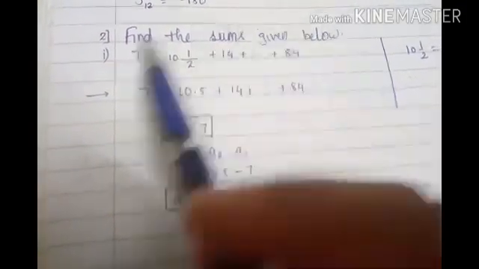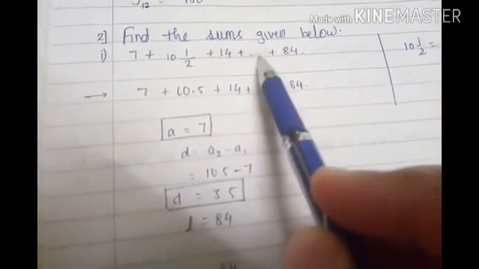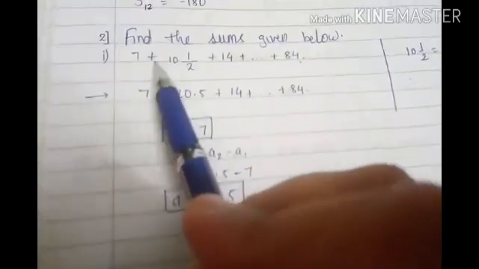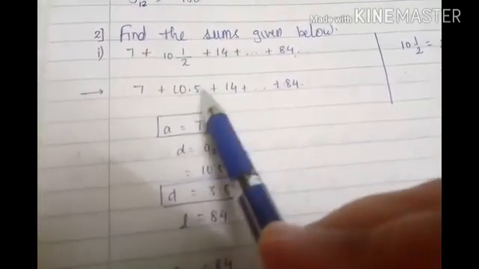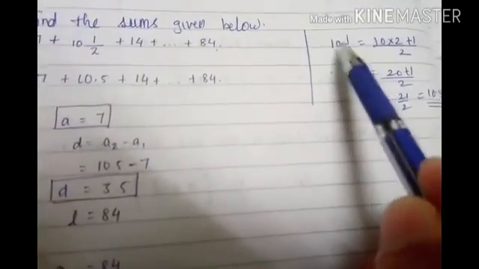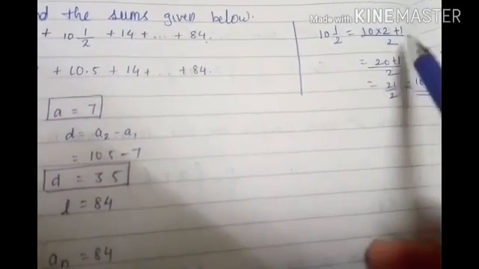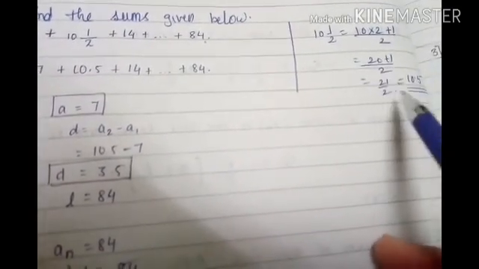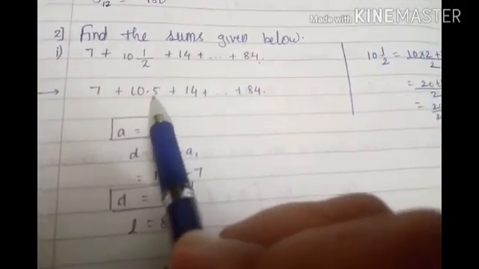The sum is 7 plus 10 and a half plus 14 plus and so on, up to 84. So we have to find the answer of 7 plus 10 and a half. 10 and a half is 10.5. How do you get it? If you want the details, 10 and a half is a mixed fraction, so 10 into 2 plus 1 upon 2. 10 2s are 20, plus 1 is 21, and 21 upon 2 is 10.5. So 10 and a half means 10.5.